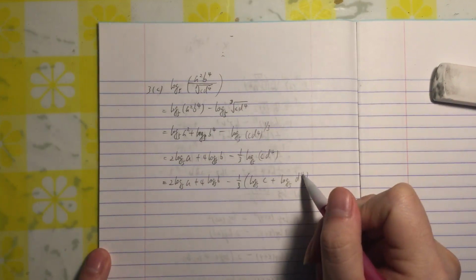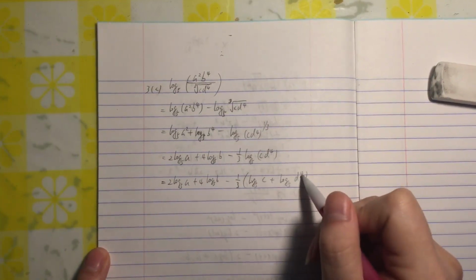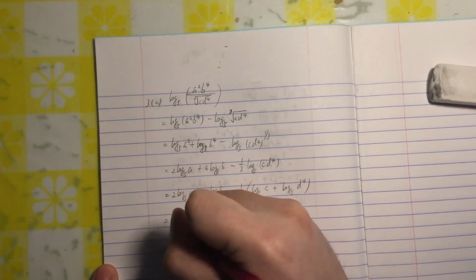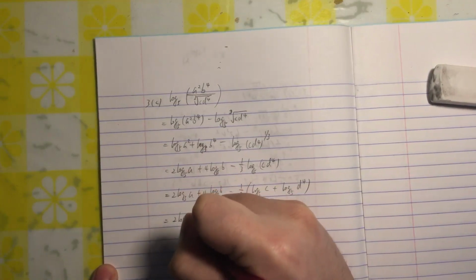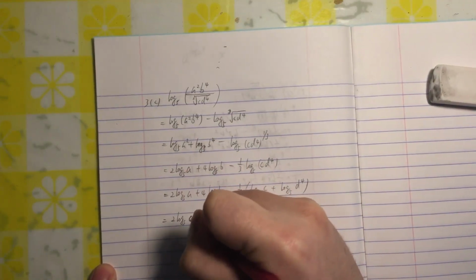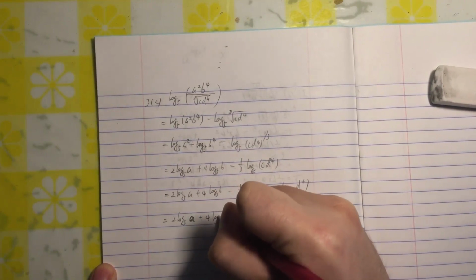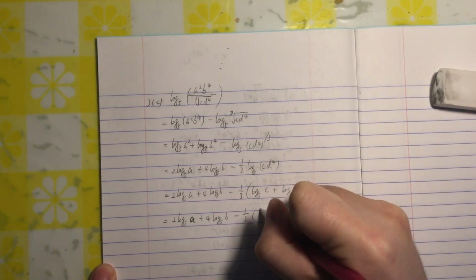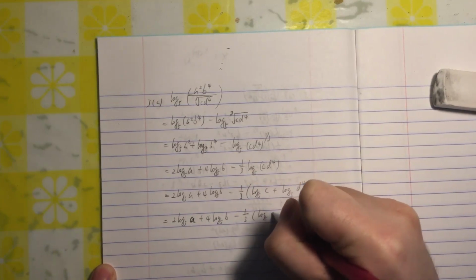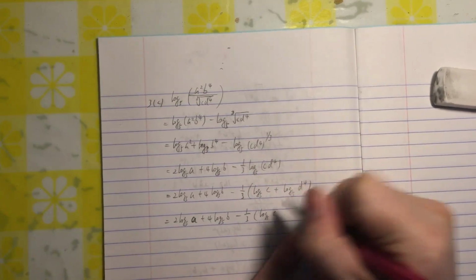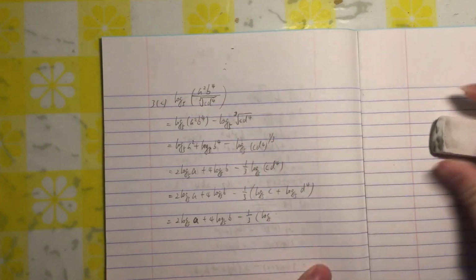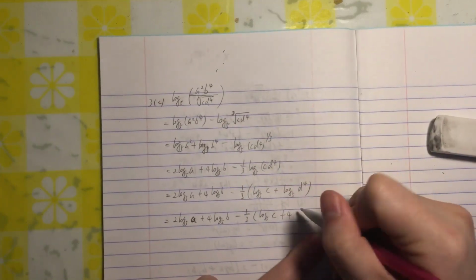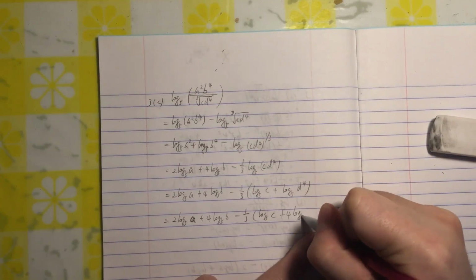Next, I can bring the exponent to the front. In the last term here, bring the exponent to the front. So everything else stays the same. Bring the exponent to the front. I get 4 log base 5 of d.